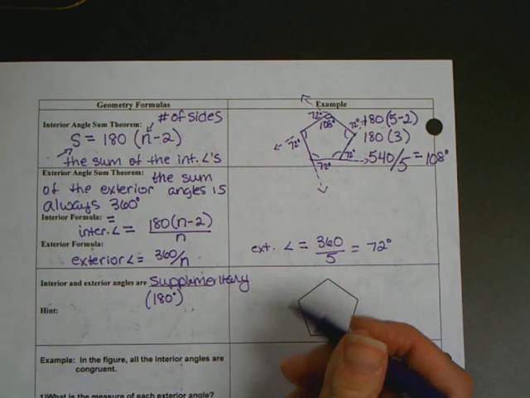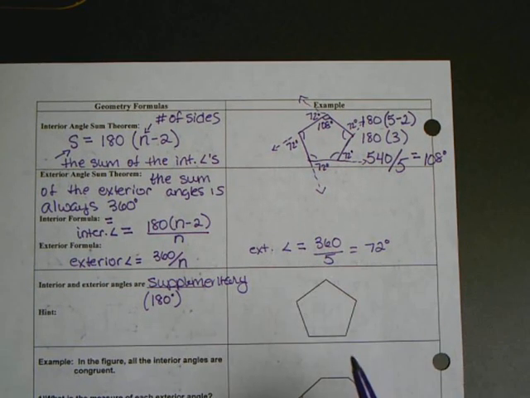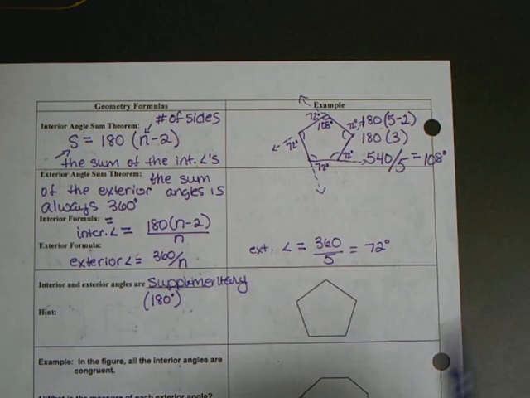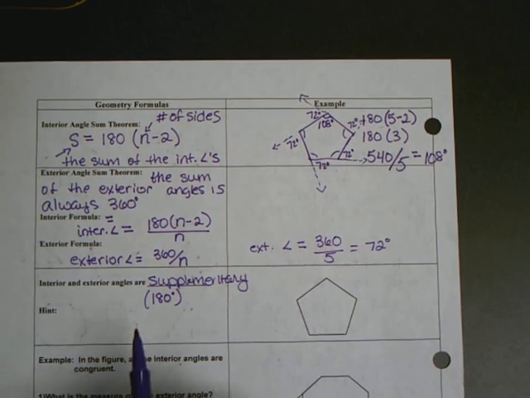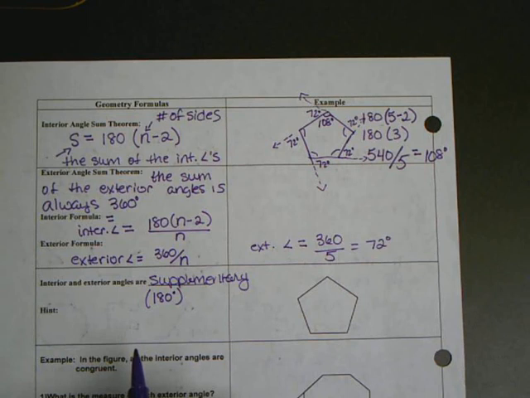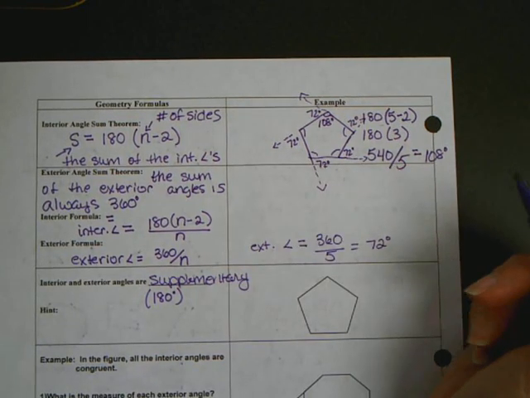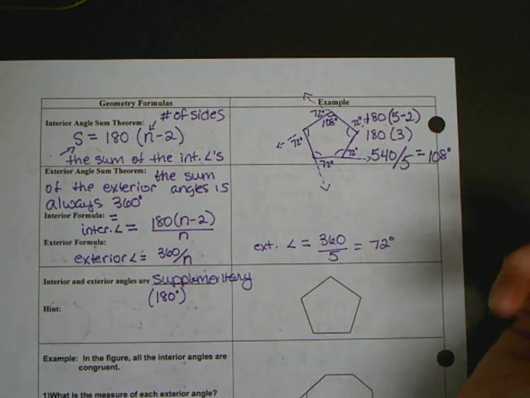Alright, so if we want to find an interior angle, we can easily find the exterior angle and subtract it from 180. So that's a little hint that can help you out, or vice versa. If you know the inner angle, subtract it from 180, and that gives you the exterior. But exterior is a little bit easier to find, because if you know how many sides there are, just divide 360 by the number of sides.